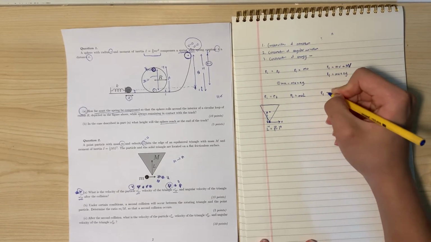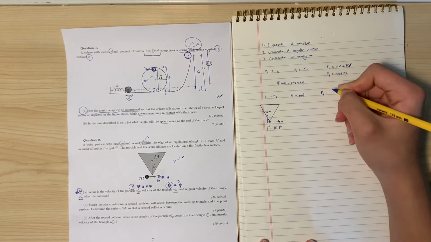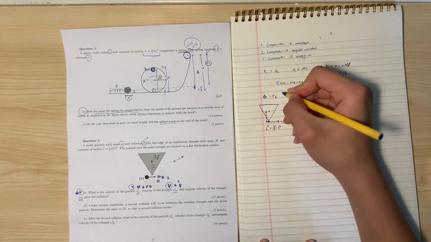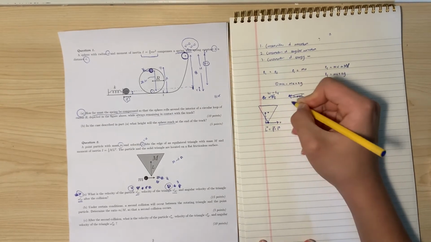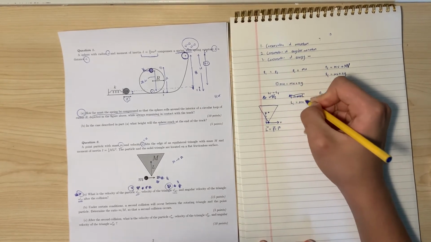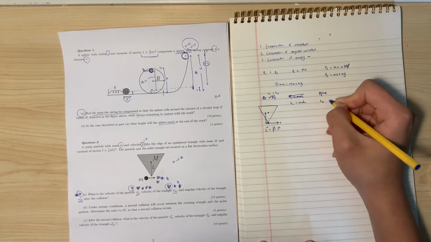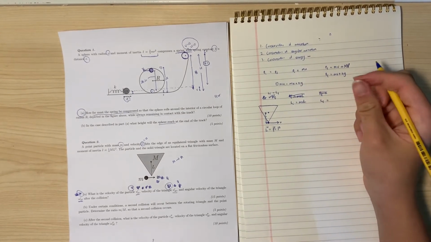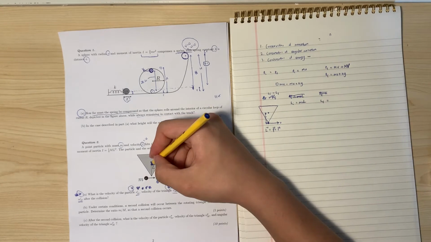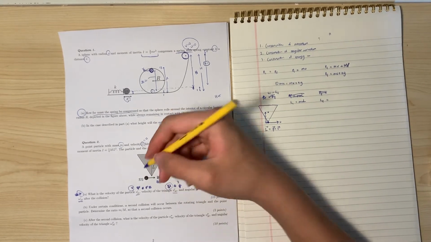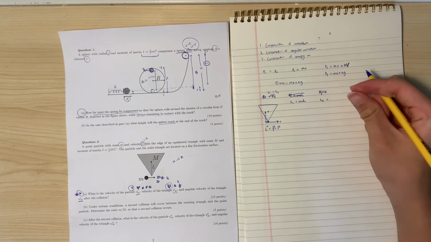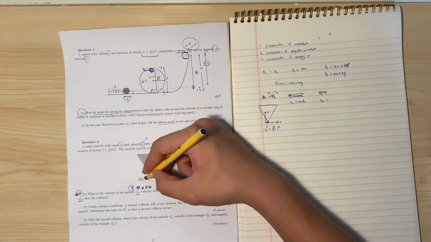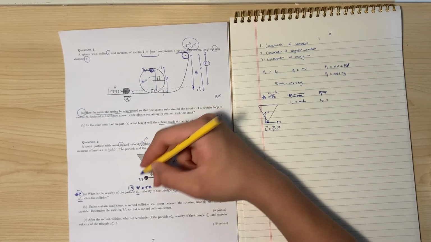And now, it's going to be Li equals LF, and Li is equal to MUL. LF, well, after collision there would be two entities that have angular momentum, the triangle over here and also the ball here.